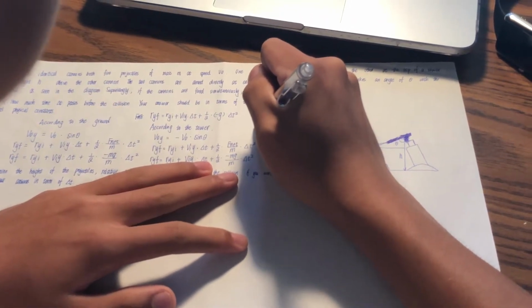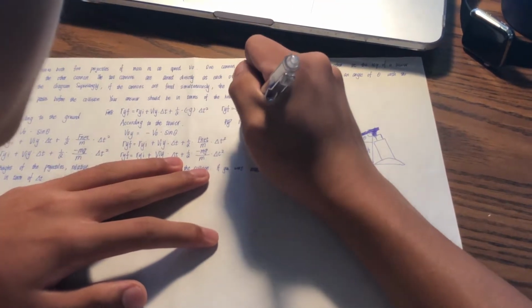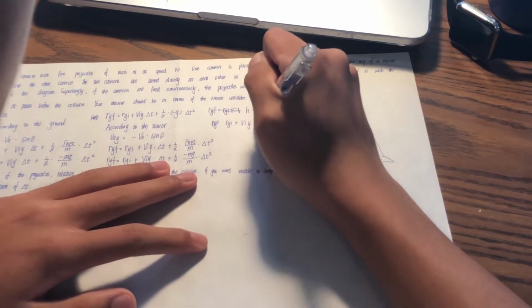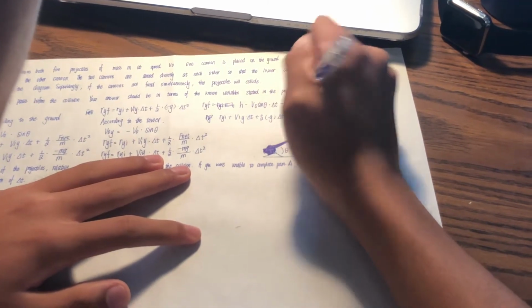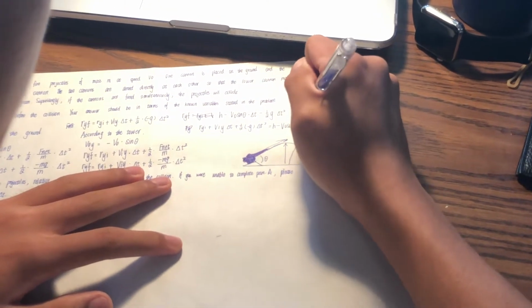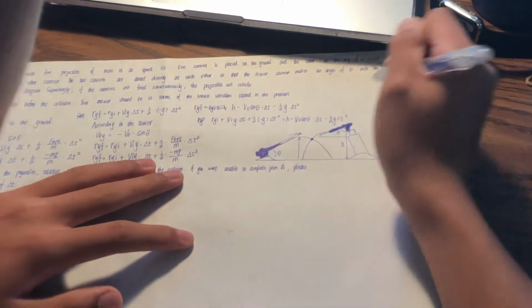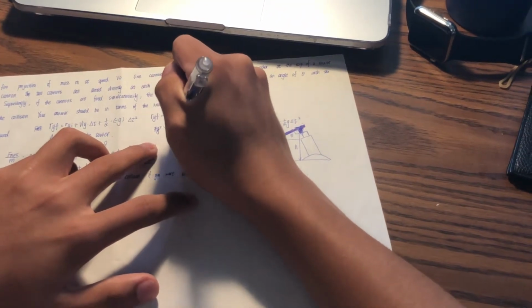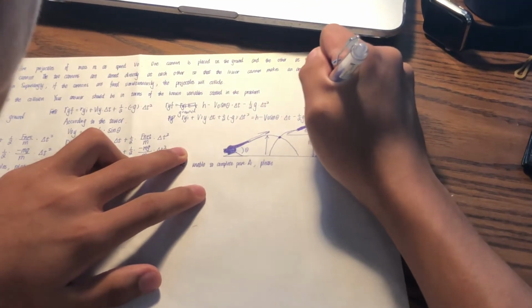So it will be ry initial plus viy times delta t plus 1/2 negative g times delta t squared equals h minus v0 times sine theta times delta t minus 1/2 g delta t squared. The left is the case for the ground, and the right equation is the case for the tower.